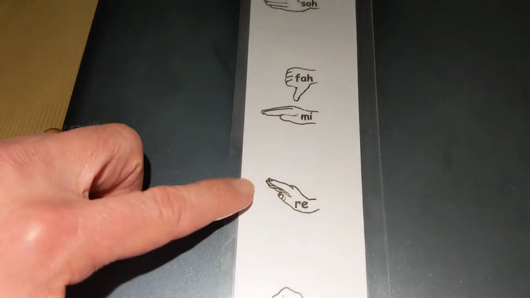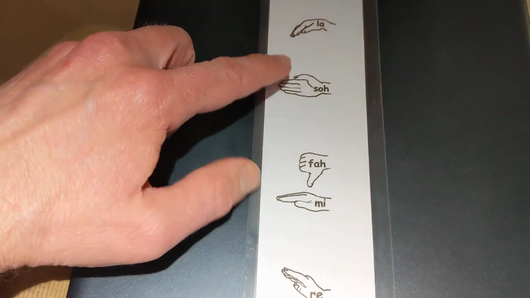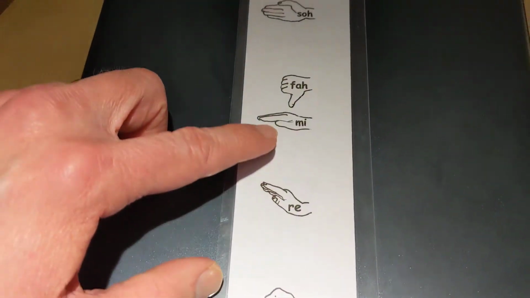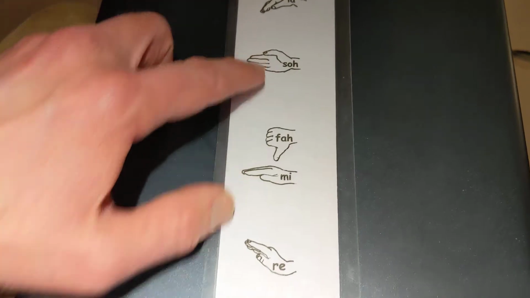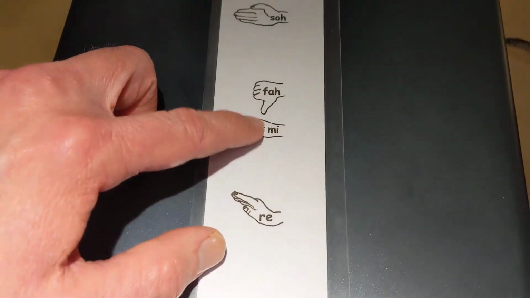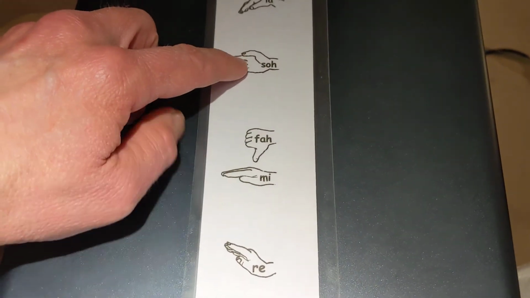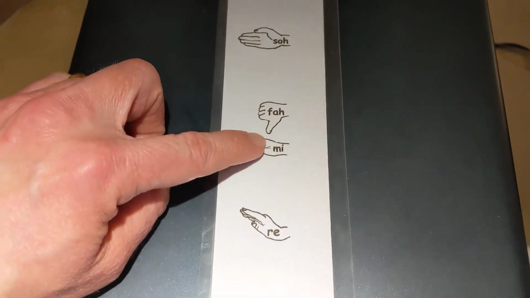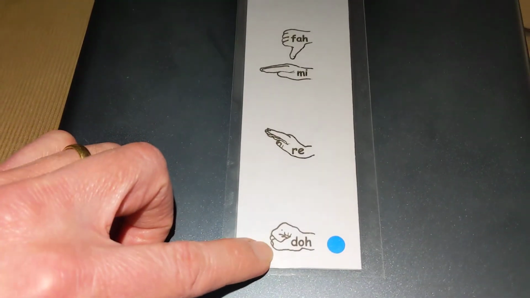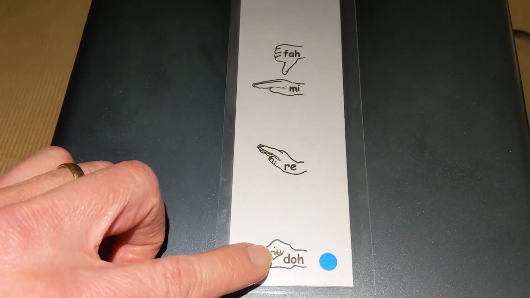So this is do, re, mi, fa, so, so, so. Do, re, mi, fa, so, so. Do, re, mi, fa, so, so, so. And then the other way around. So, fa, mi, re, do, do. Ready, sing.